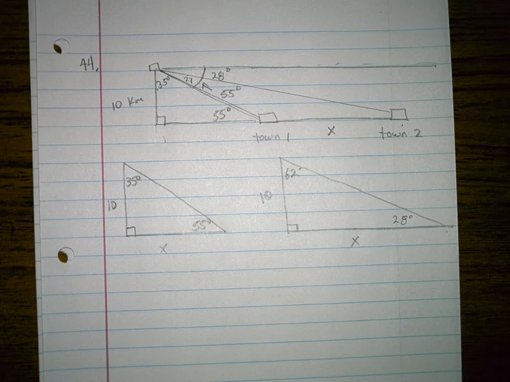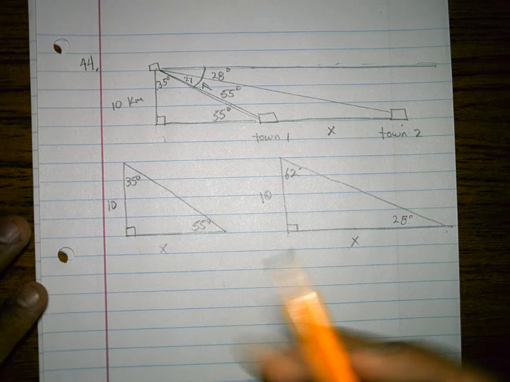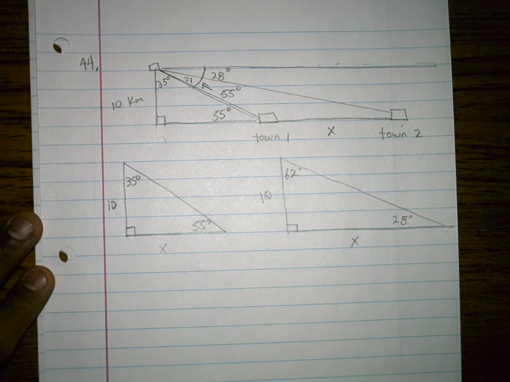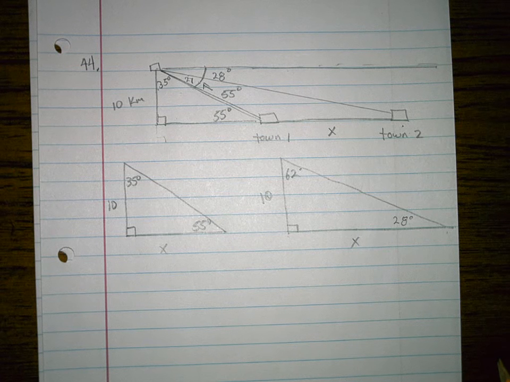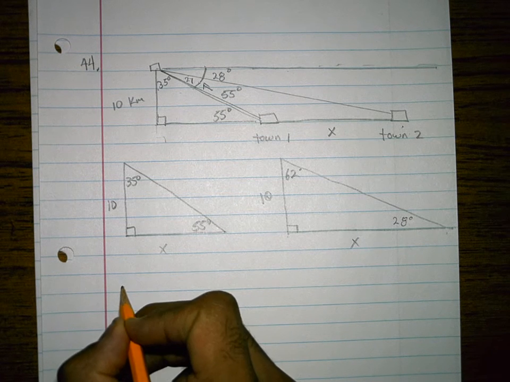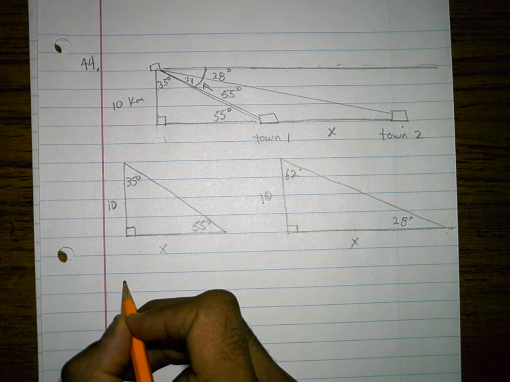So I'll go ahead and work that out. I'm going to set it up, and I can use the tangents, cotangents. I have quite a few options here. Let me see which one I want to do.